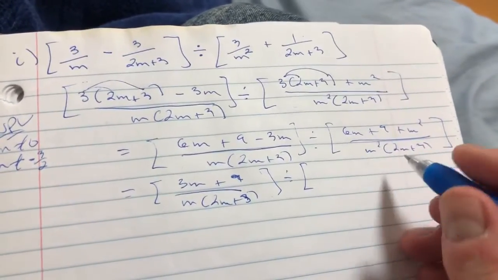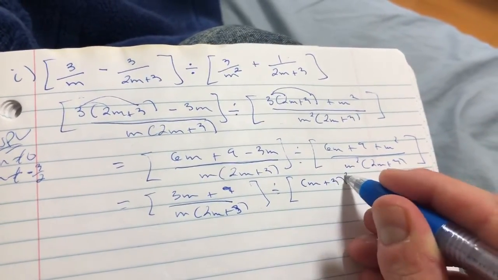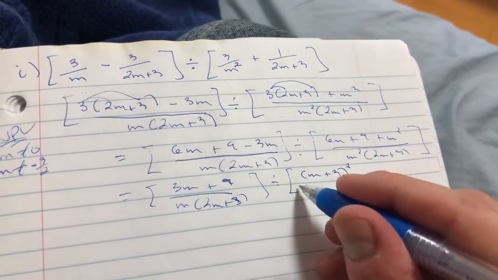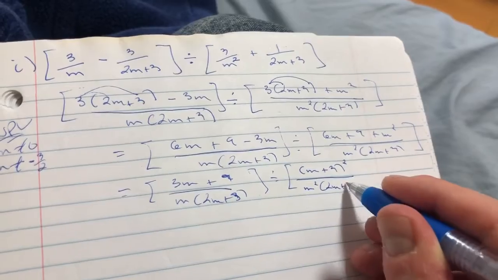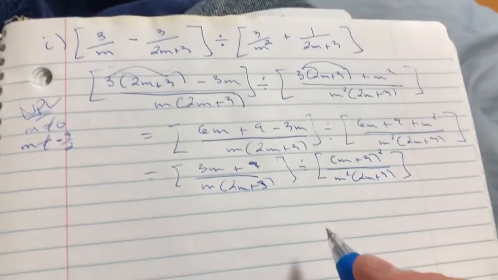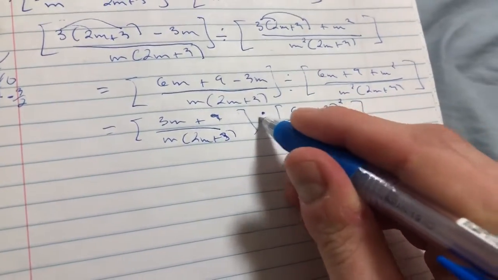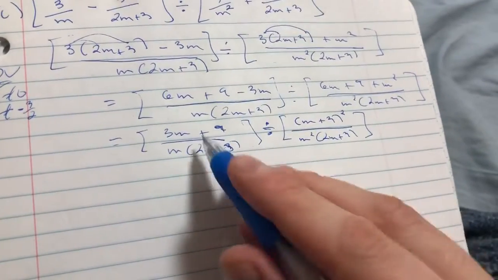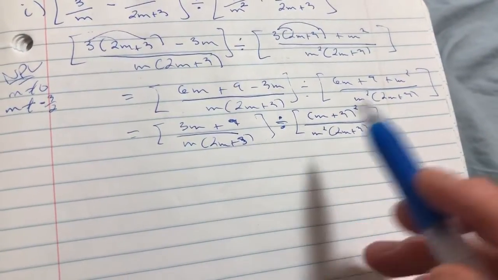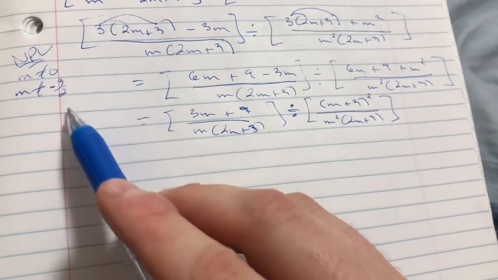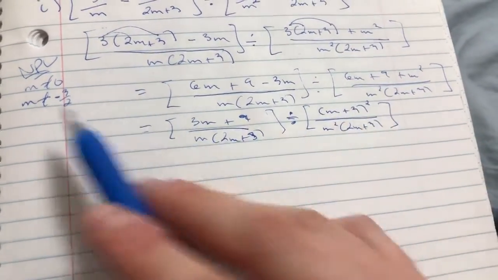That is a perfect square trinomial, so we could write that as m plus 3 squared if we wanted to, right? Why don't we just do that? And divide by m squared times 2m plus 3. Okay, and so now we go, all right. We've simplified it as much as we can over here and over here. So, again, we need to check for non-permissible values, right? And we see there are no new non-permissible values, so let's just leave that be.